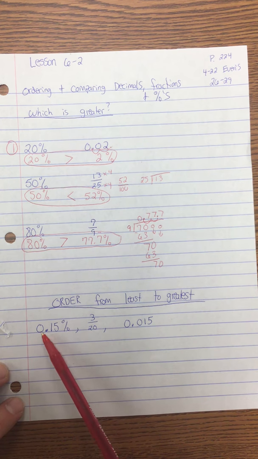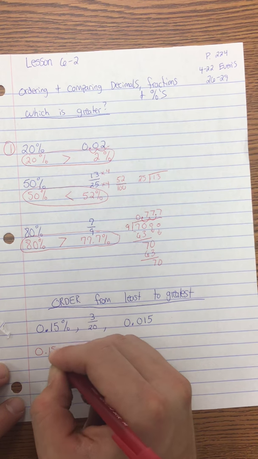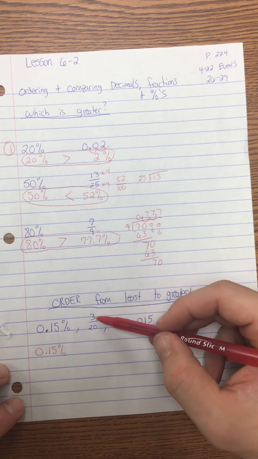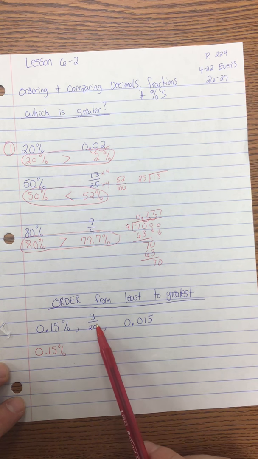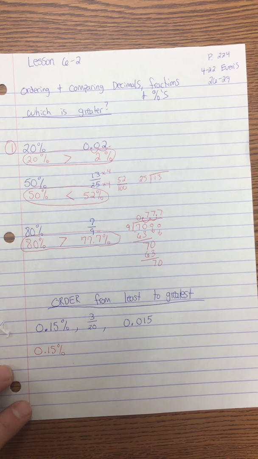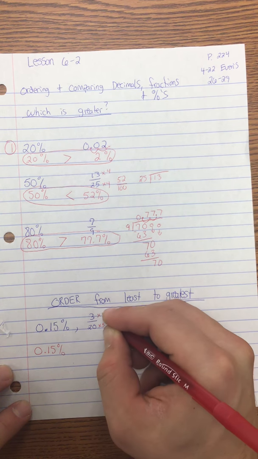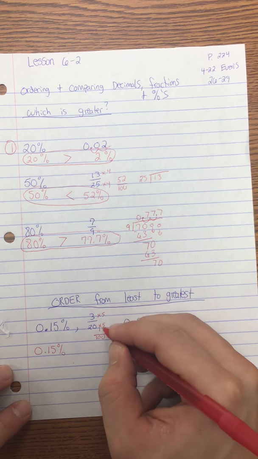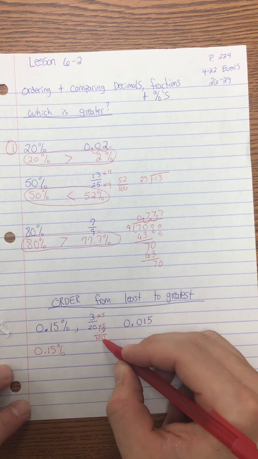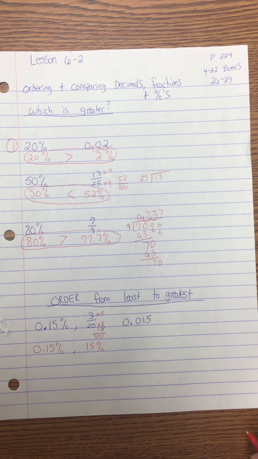So I have 0.15 or 1/1500ths percent. Since I'm going to stay with percents in this, I'm just going to keep that one the same. Now I need to take this 3/20ths and make it a percent, okay? Since 20 is compatible with 100, I can take 20 times 5 to get to 100. I'm going to do the mental math method here. All right. And I'm going to take 3 times 5 and get 15. 15 over 100 is 15%. Whatever that top number is, that's the percent if it's over 100.